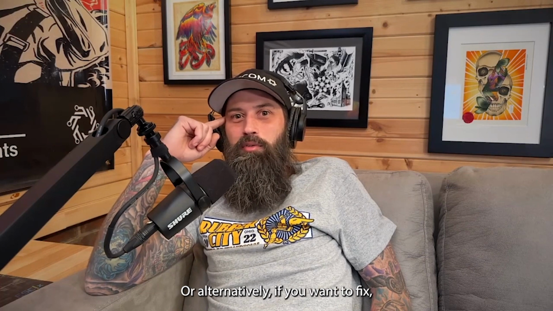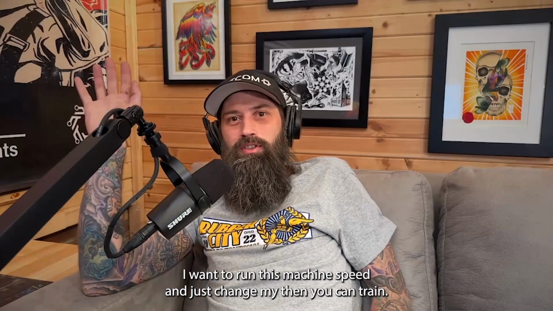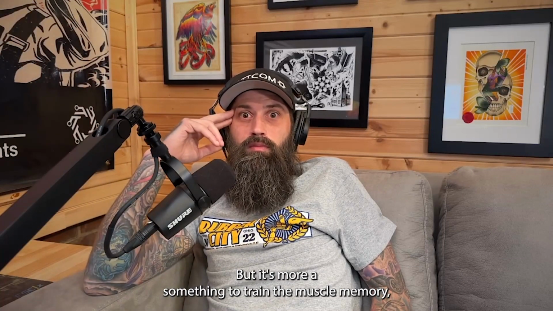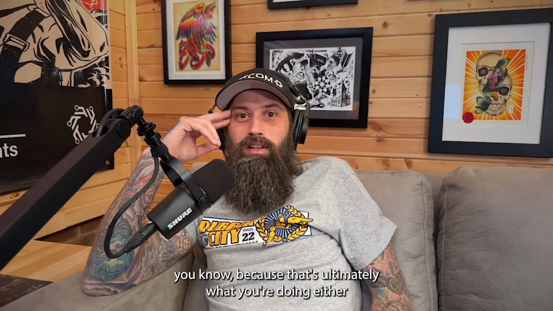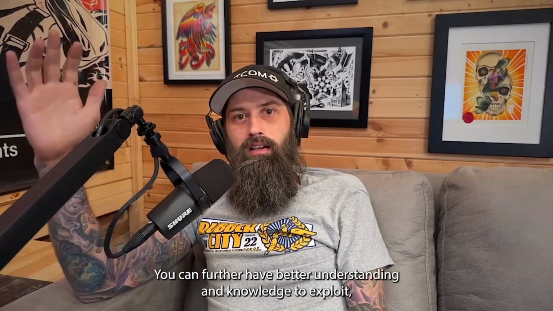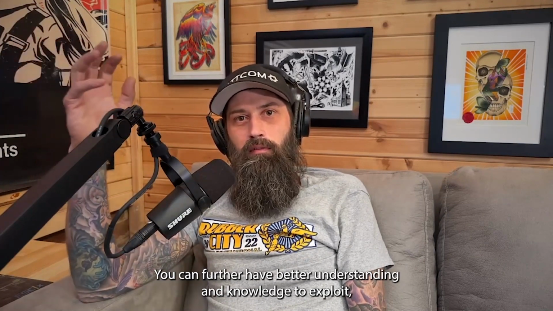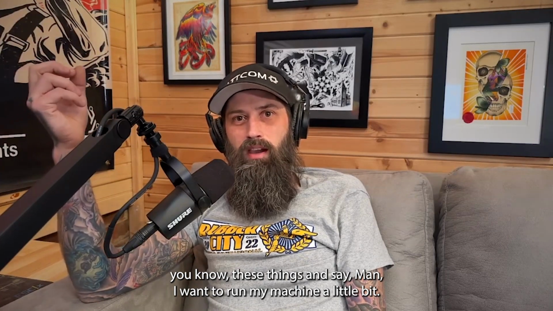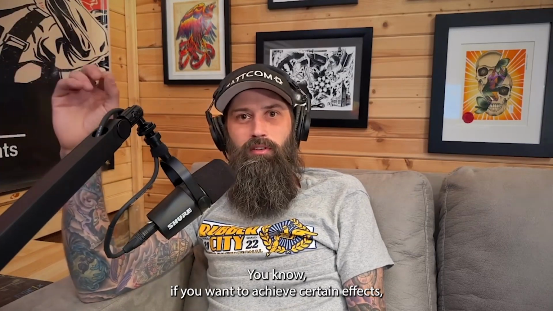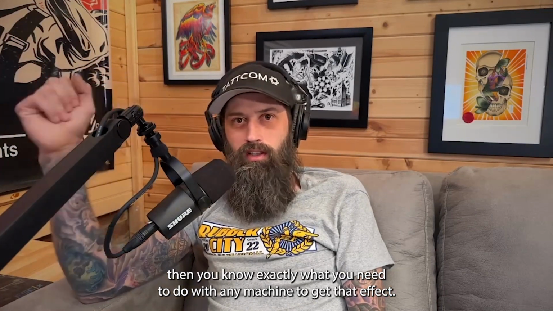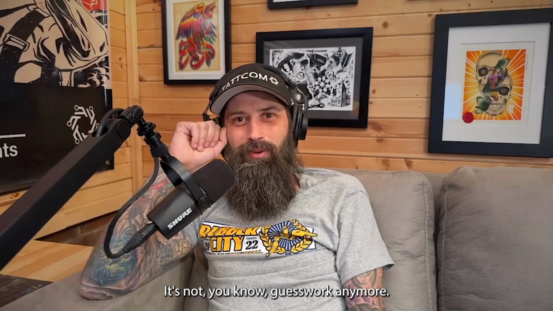Or alternatively, if you want to fix the machine speed and just change your hand speed, then you can train. But it's more something to train the muscle memory, because that's ultimately what you're doing, whether it's by feel. Having it by feel, but then putting the numbers behind it, you can have a better understanding and knowledge to exploit these things and say, man, I want to run my machine a little bit faster or slower to match my hand speed. Or, if you want to achieve certain effects, then you know exactly what you need to do with any machine to get that effect. It's not guesswork anymore.